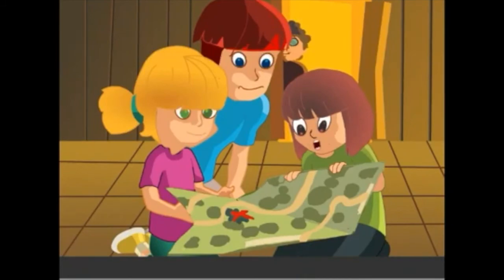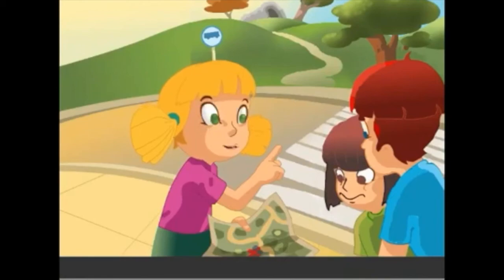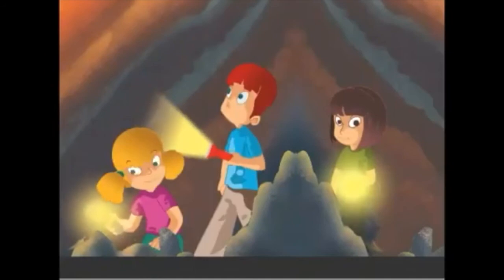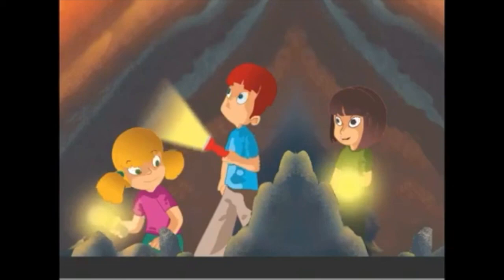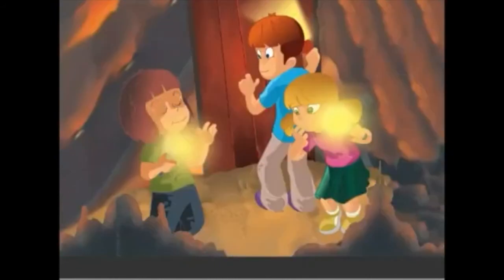Let's go tomorrow. The next day, the children go to the park. Let's cross the street and go to that tree. The tunnel starts there. The tunnel is very dark. I don't like it here. Let's go back. Come on, Vanessa. We're almost there. Now turn right. Vanessa sees something on the floor of the tunnel. Ah! Mice! I hate mice!